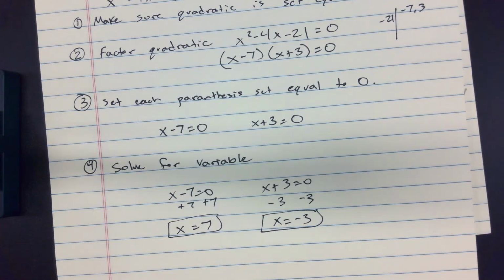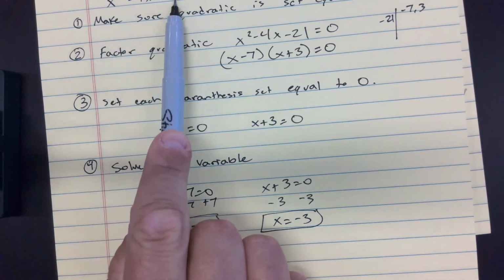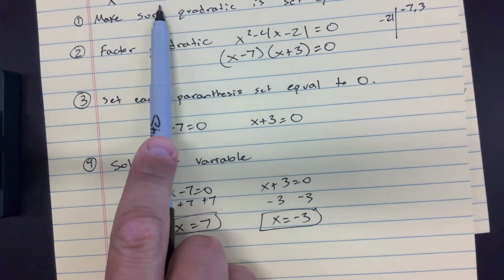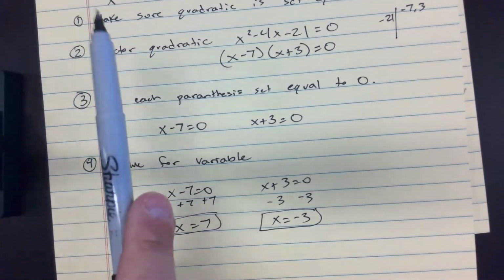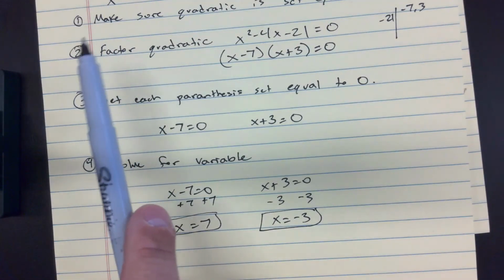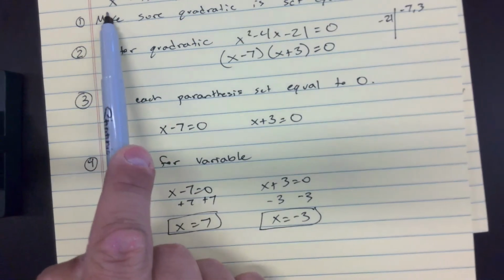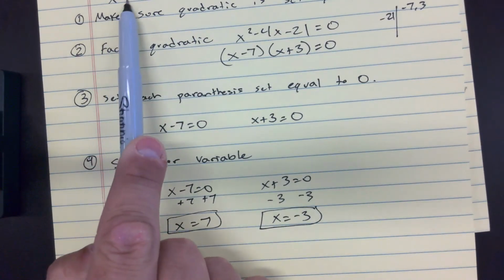All right, a couple housekeeping items. So step number 1, you have to make sure it's set equal to 0. There are going to be problems that are kind of ugly and not immediately set equal to 0 like this problem, where you're going to have stuff on both sides. We're going to do one next. My word of caution is that when you are getting it set equal to 0, I would never make the x squared negative.